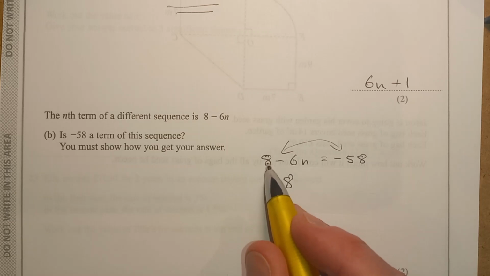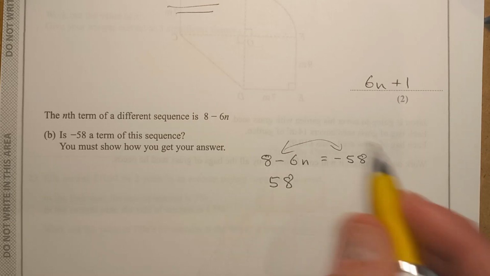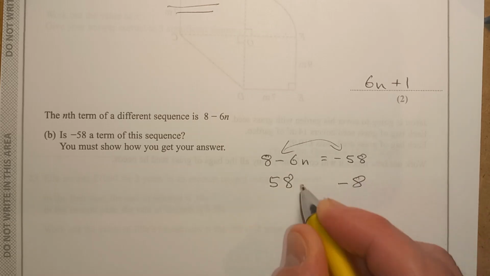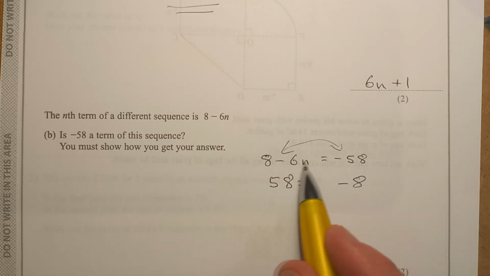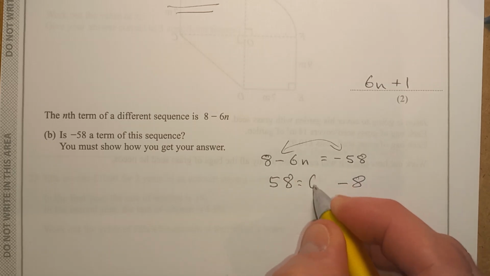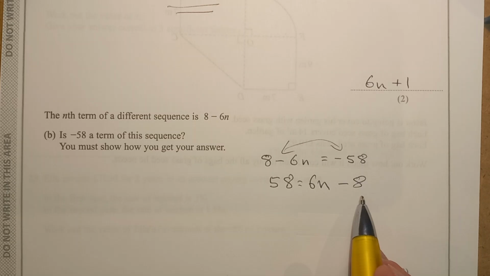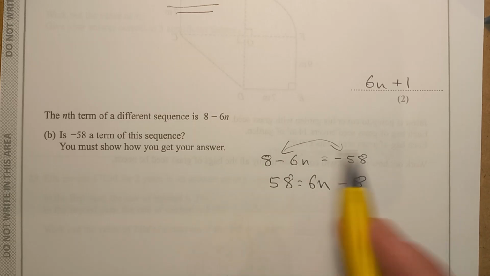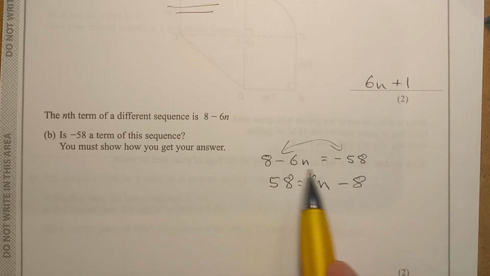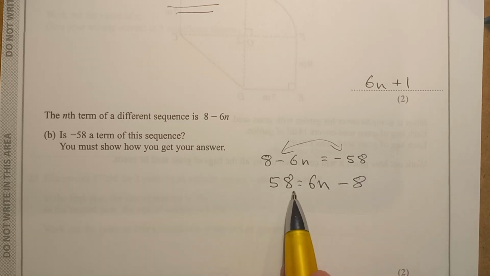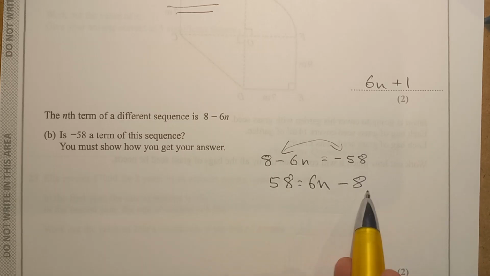And if I move positive 8 to the other side, it becomes minus 8. And if I move minus 6n to the other side, it becomes a positive 6n. So I've just swapped them over. So what we're saying is 8 minus 6n equals minus 58 is the same as positive 58 equals 6n minus 8.